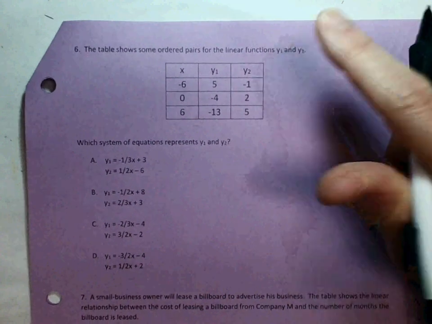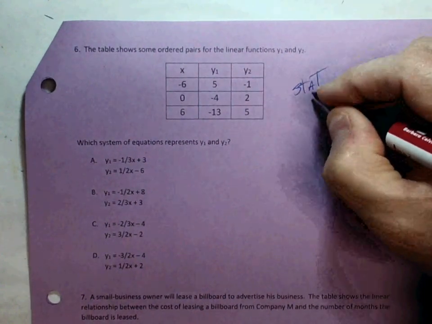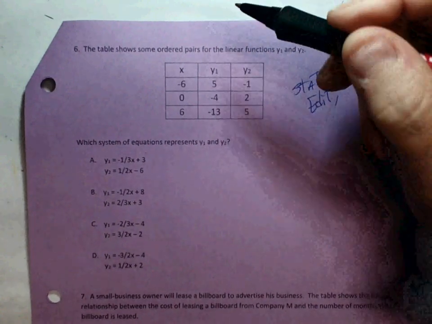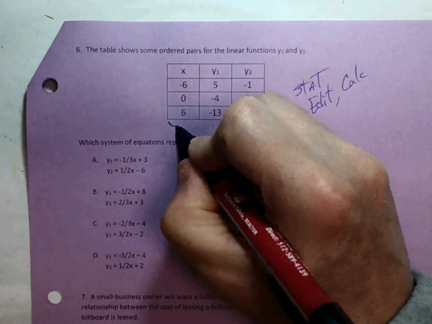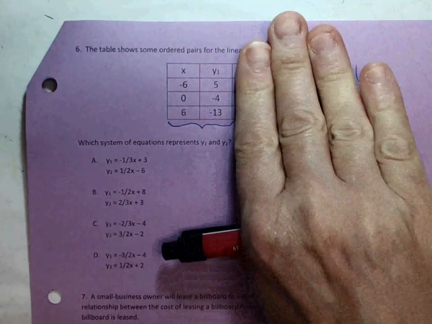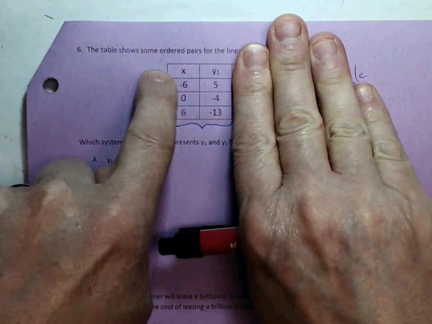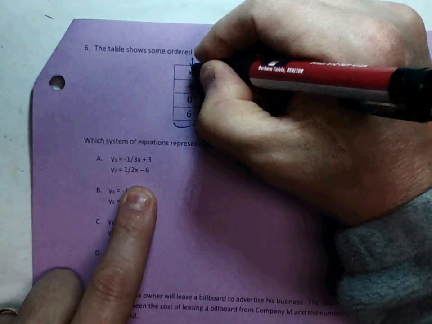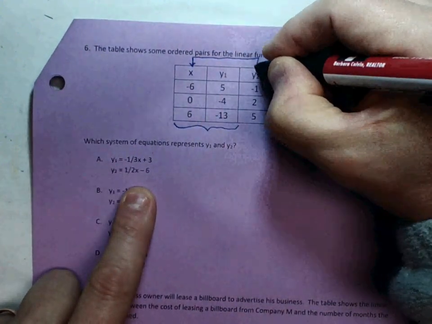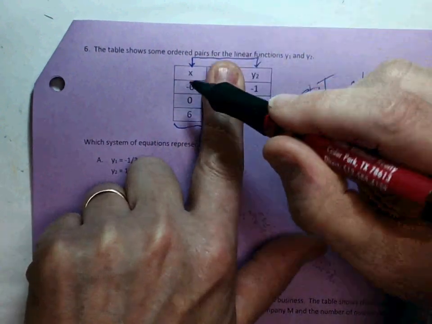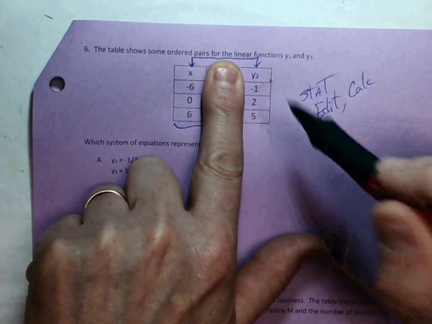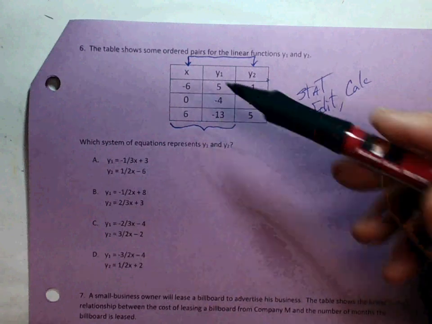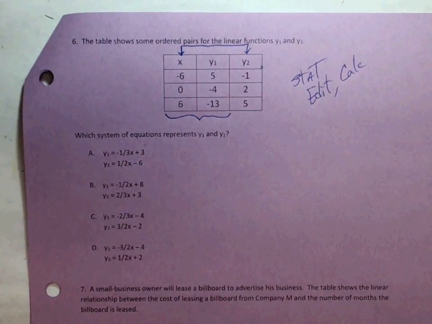This one, we do a stat edit, stat calc. Okay, now you got to remember that your first regression is going to be these two. Put this in L1 and this in L2. Your second regression is you're going to keep the X's, but you're going to go to Y2. So your second regression is going to be this being L1 and this being L2. So you're going to have to do two regressions. Okay? But these are all solved for Y. Should be pretty straightforward. Make sure you use your calculator wisely.